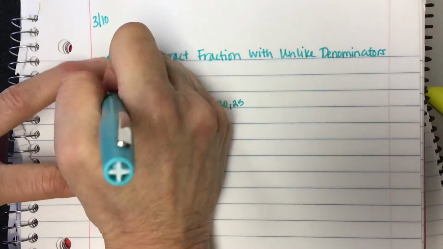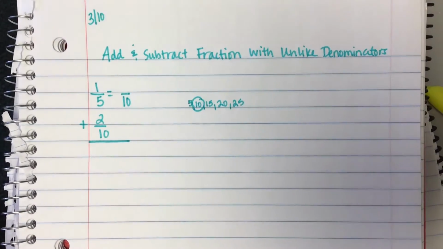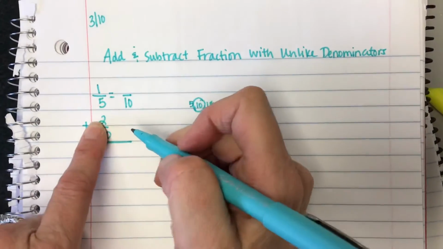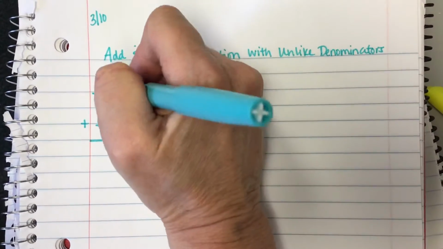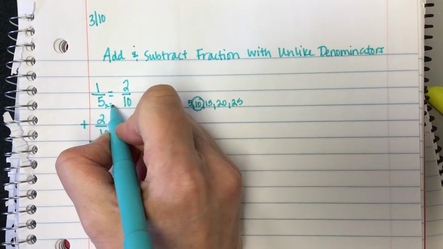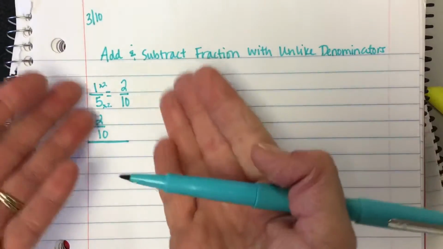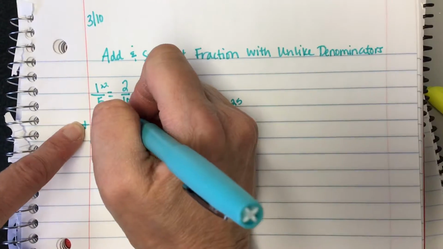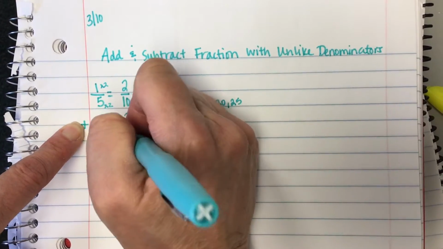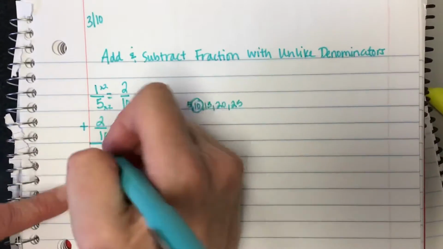So 1/5 is equal to what over 10? Who knows? 1/5 is equal to how many tenths? Connor? 2, because I can do 5 times 2 to get 10, and 1 times 2 is 2. So now instead of 1/5 plus 2/10, I have 2/10 plus 2/10, which is 4/10.